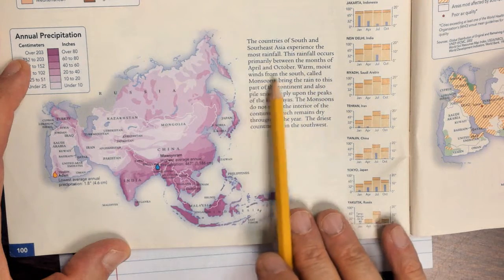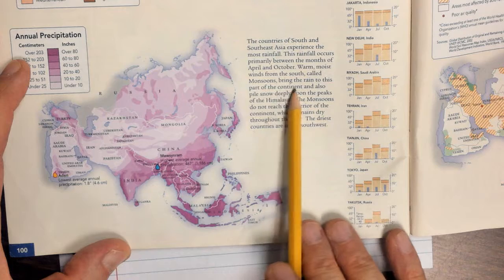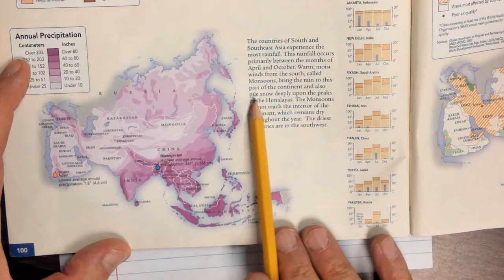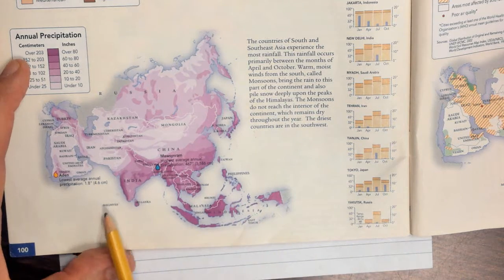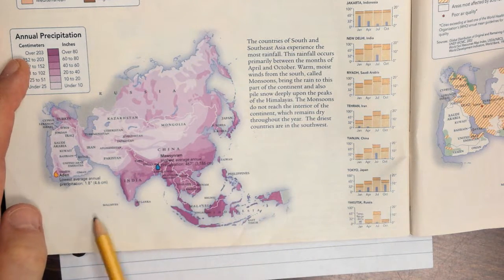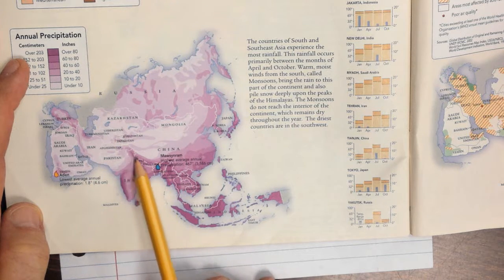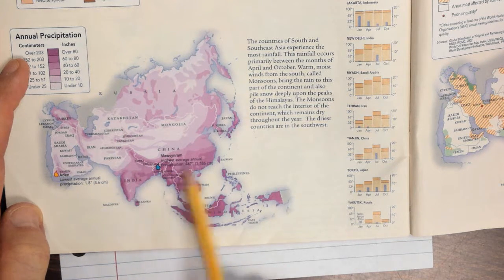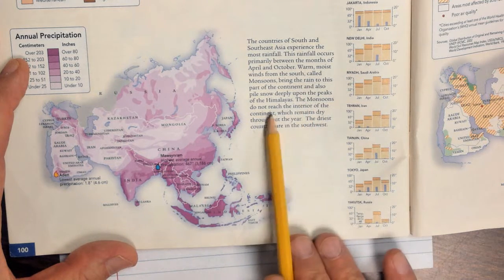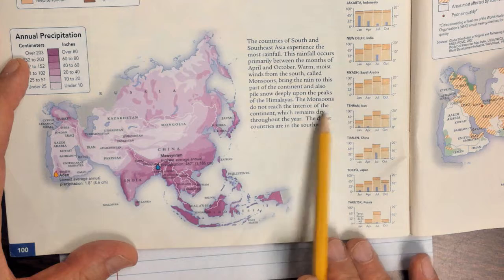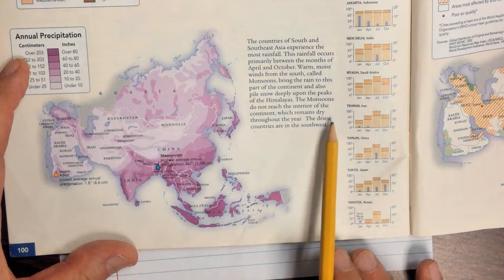Warm, moist winds from the south, called monsoons, bring the rain to this part of the continent and also pile snow deeply upon the peaks of the Himalayas. So winds blow in this direction and bring rain. It also brings snow right here. Here's the Himalaya mountains right there. The monsoons do not reach the interior of the continent, which remains dry throughout the year. The driest countries are in the southwest.